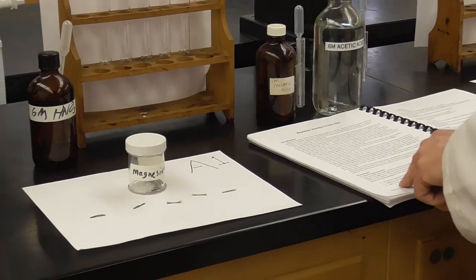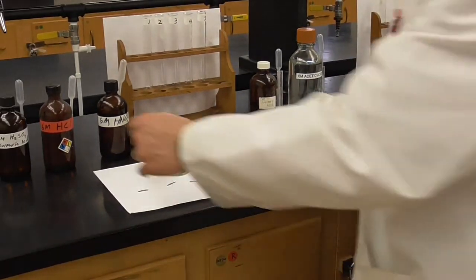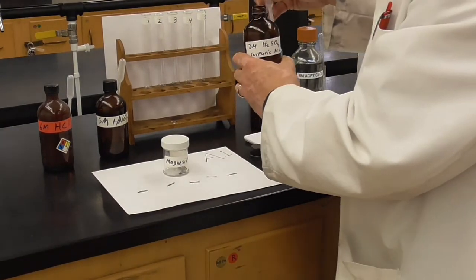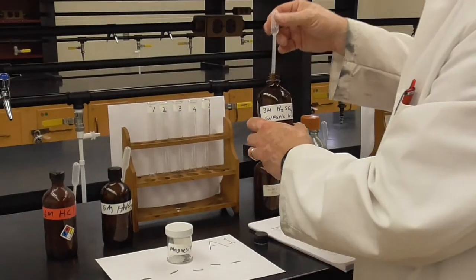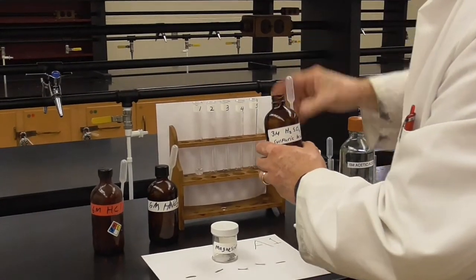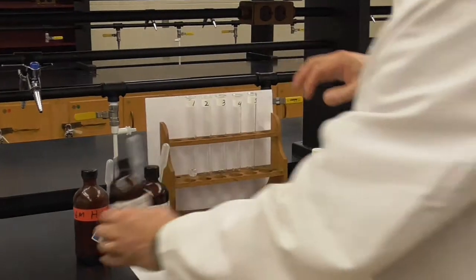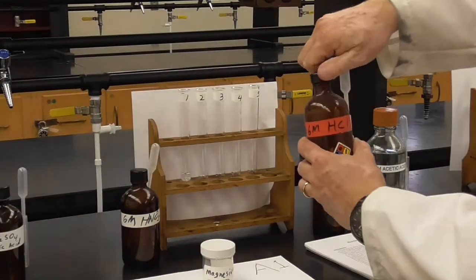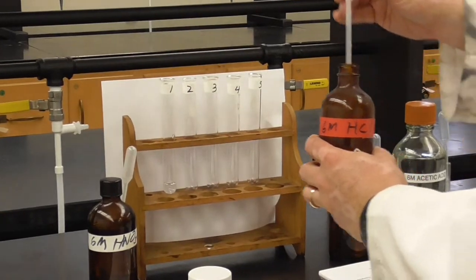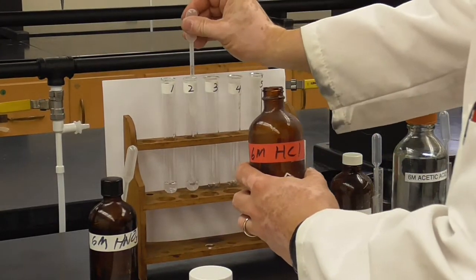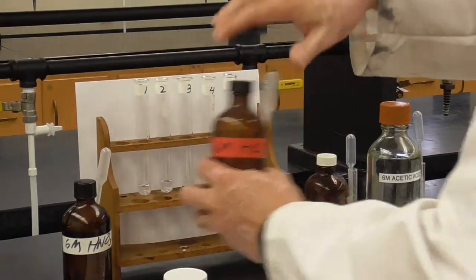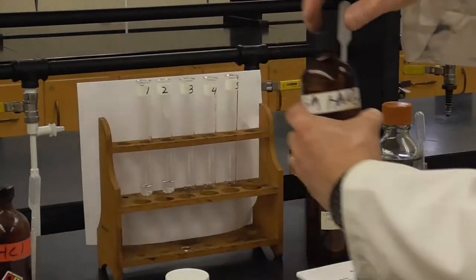So, all right, let's add 1 milliliter of each acid to each test tube. So let's just go right down the line. Sulfuric acid. This is approximately 1 milliliter down there. Number 2, hydrochloric acid. Number 3, nitric acid.